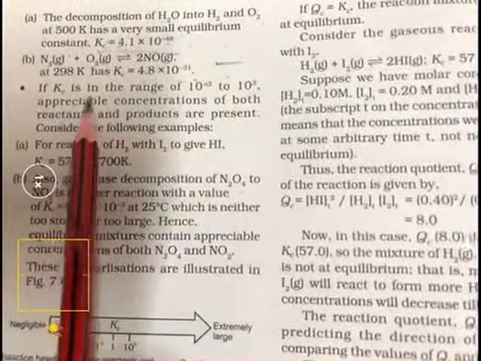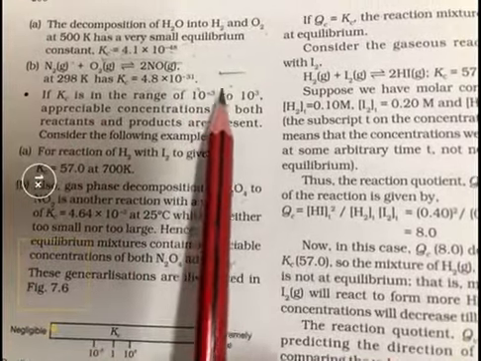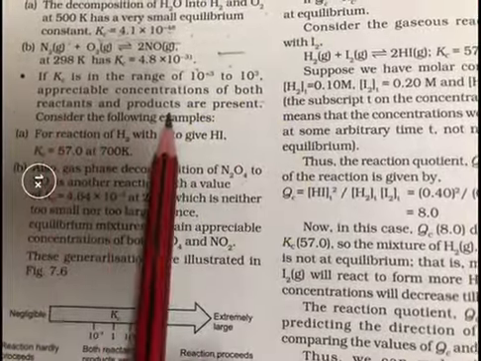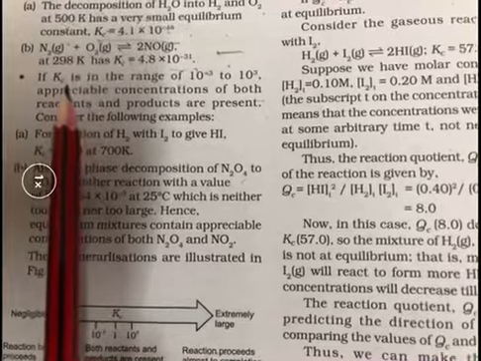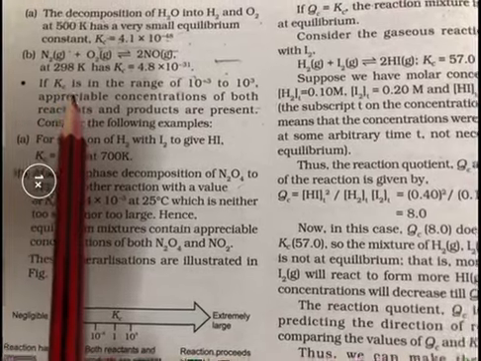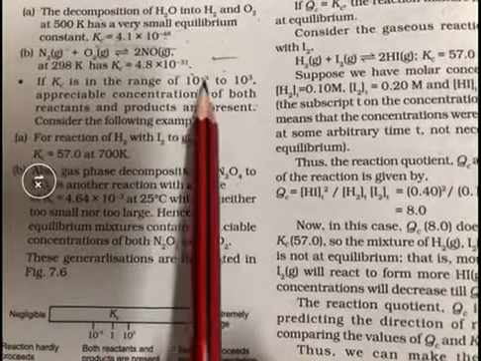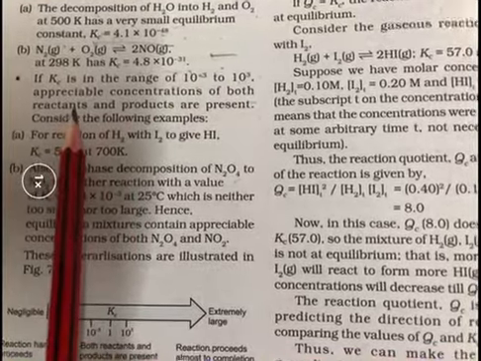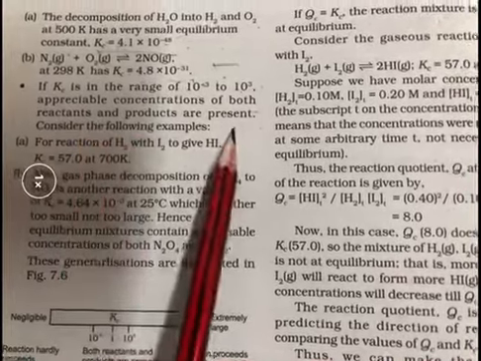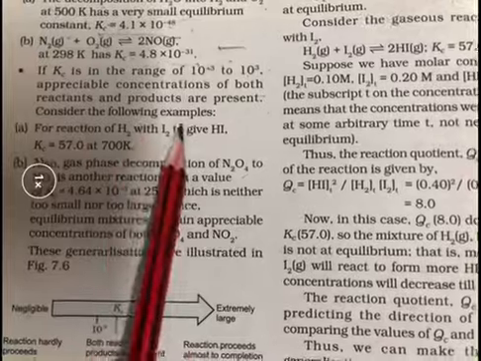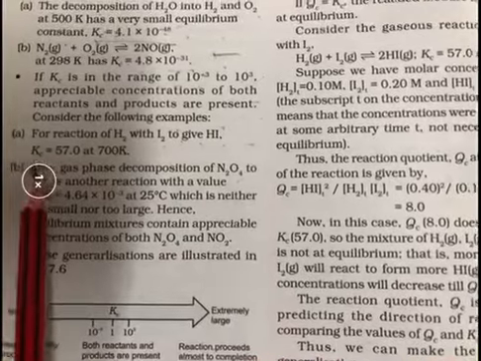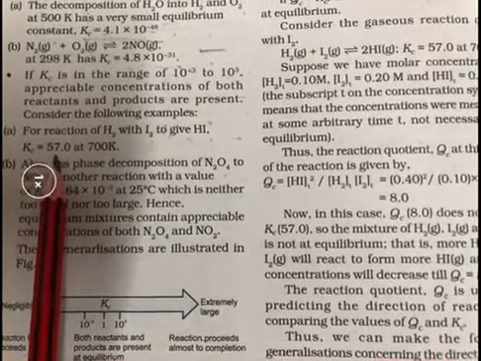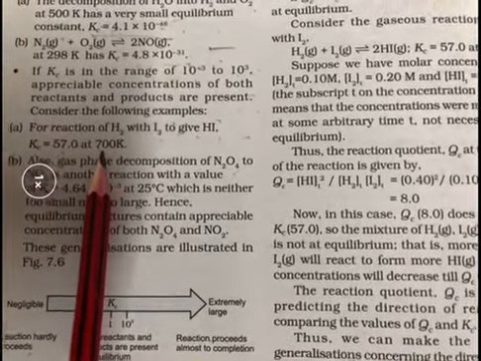And if Kc is in the range of 10 raised to power minus 3 to 10 raised to power 3, appreciable concentrations of both reactants and products are present. Clear? If we have the value of equilibrium constant in terms of molar concentration between 10 raised to power minus 3 and 10 raised to power 3, we are going to have appreciable concentrations of reactants and products. Consider the following example. For the reaction of hydrogen with iodine to give hydrogen iodide, we have the value of Kc equal to 57 at 700 Kelvin.